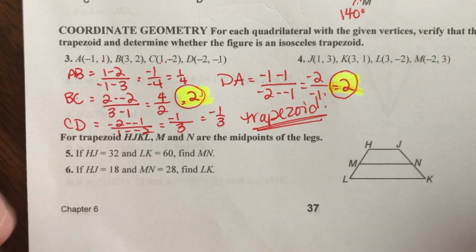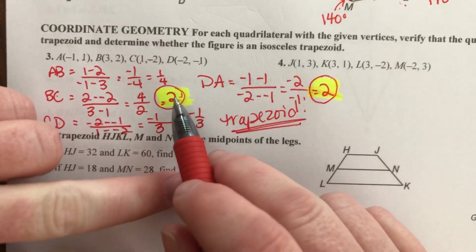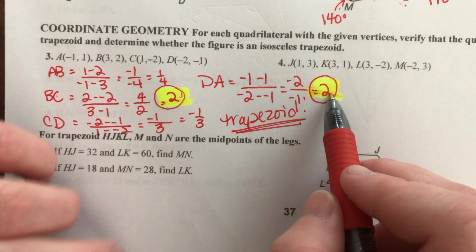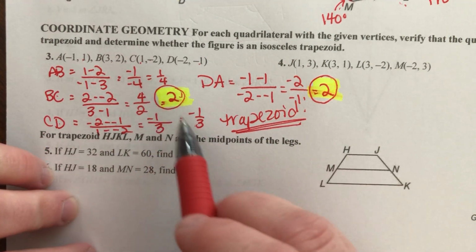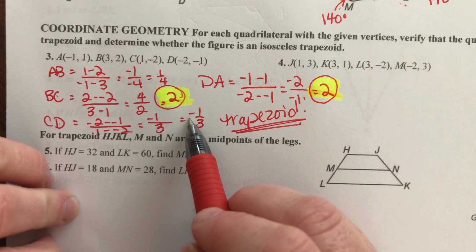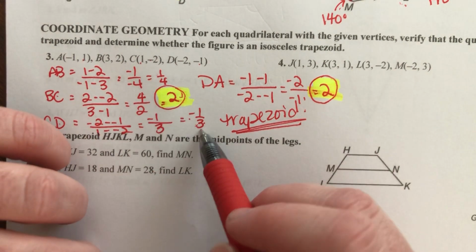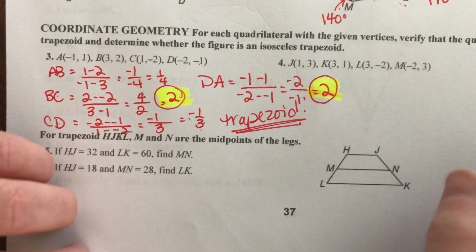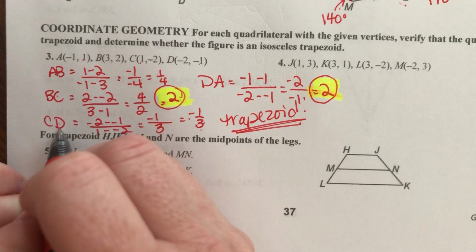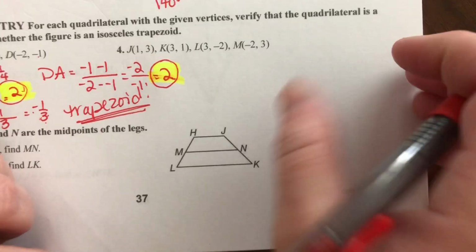Now, is it an isosceles trapezoid? How do we know? Well, if these two sides are parallel, then the two sides that are not parallel have to be the same length if this is isosceles. They're not going to have the same slope, but they should be the same length. So we're going to find the length of AB and the length of CD using the distance formula.